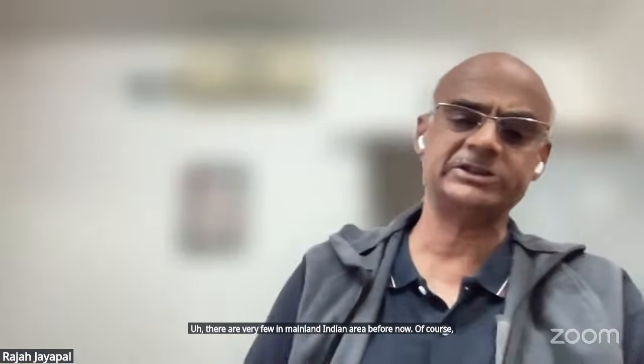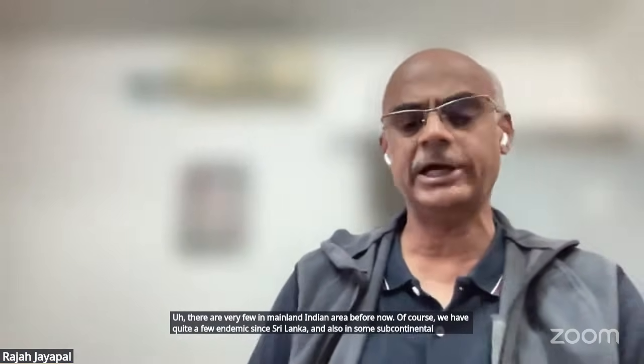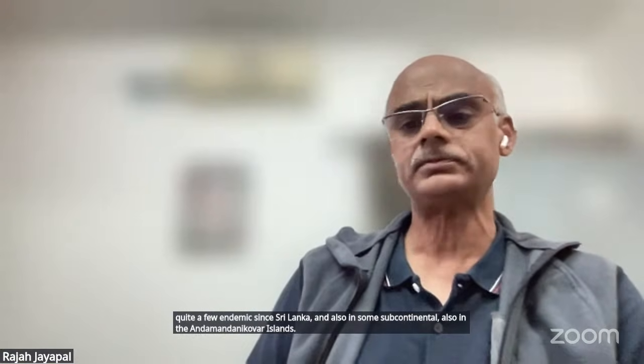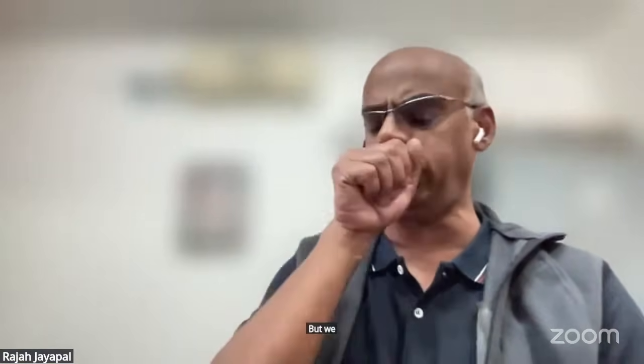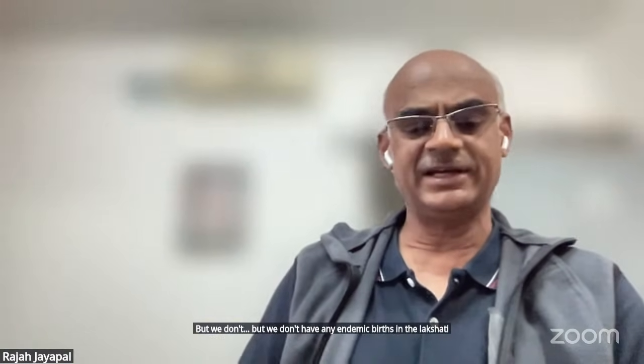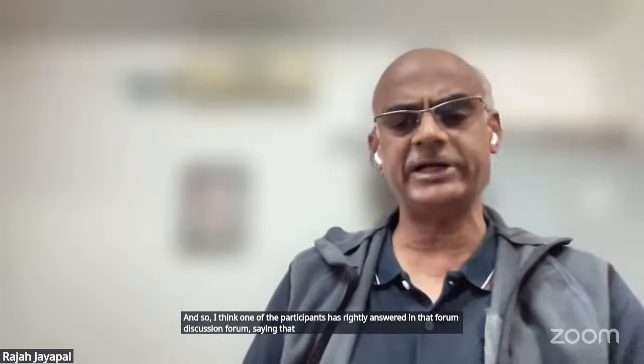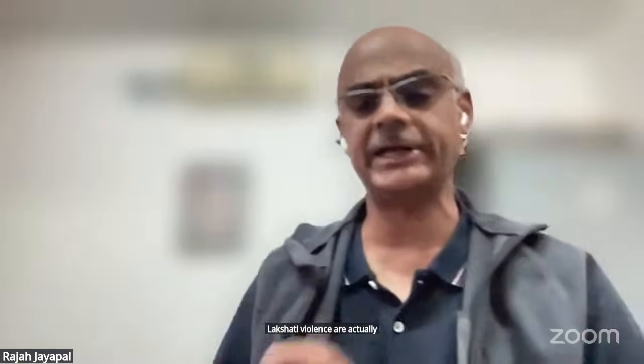the mainland Indian avifauna. Of course, we have quite a few endemics in Sri Lanka and also in the Andaman and Nicobar Islands. But we don't have any endemic birds in the Lakshadweep Islands. And I think one of the participants has rightly answered in that discussion forum, saying that Lakshadweep Islands are actually coral islands, unlike the Andaman and Nicobar.